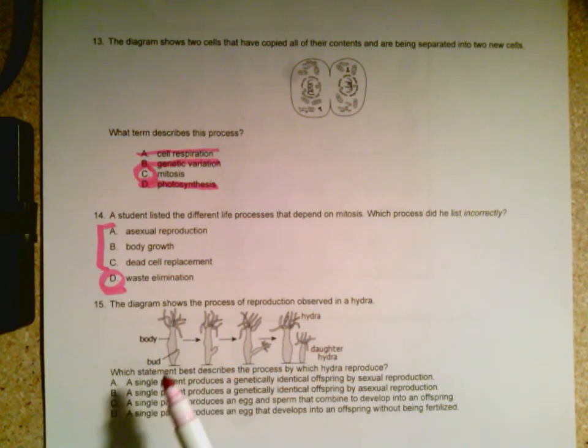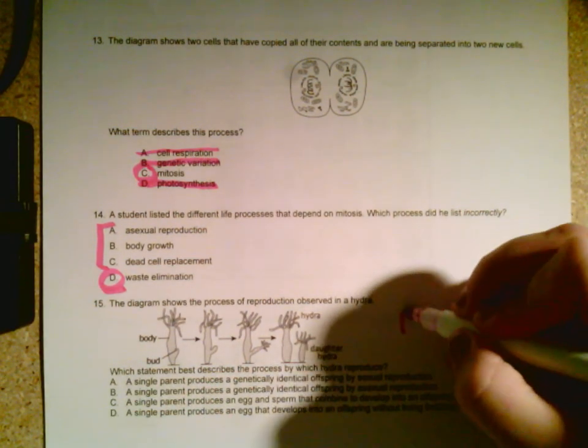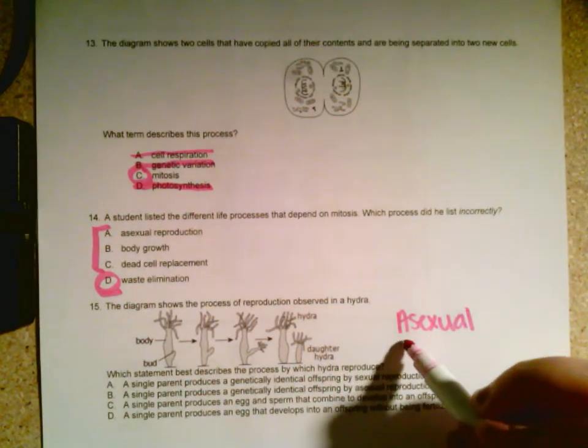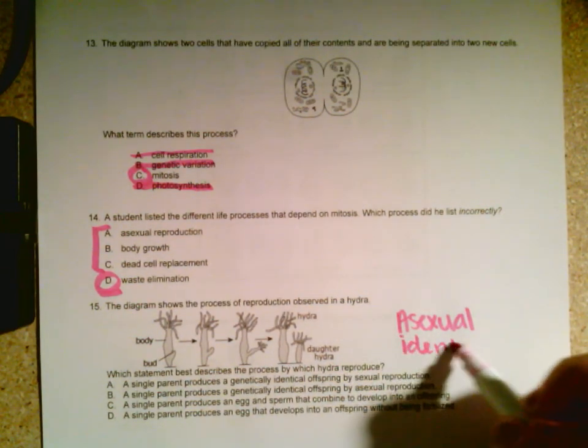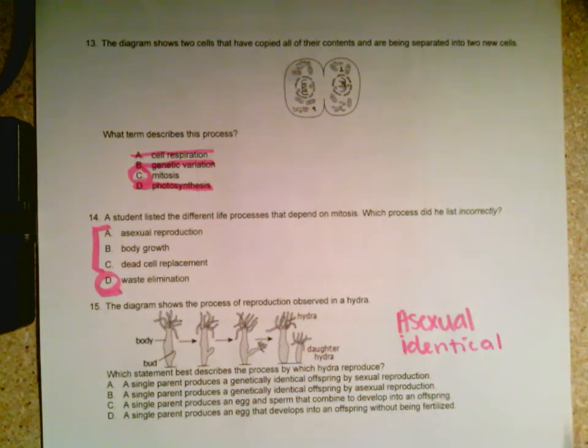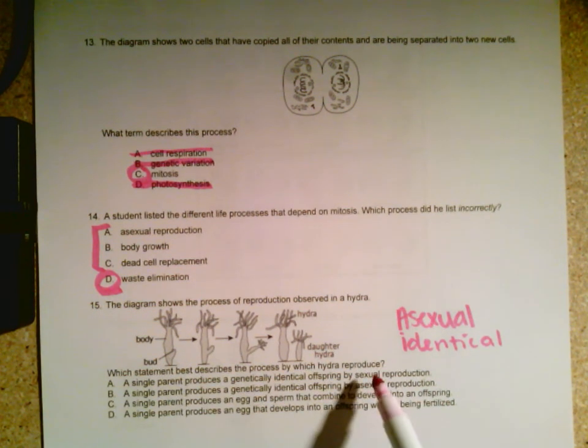So we know that there's only one parent involved, so we know that's going to be asexual. And also we know that it's identical because it only got information from one parent. So looking at our answer choices, A says a single parent produces a genetically identical offspring. So we're good so far. But then it says by sexual reproduction. And that's where we went off the rails on that one, because sexual reproduction is not what's being shown here.